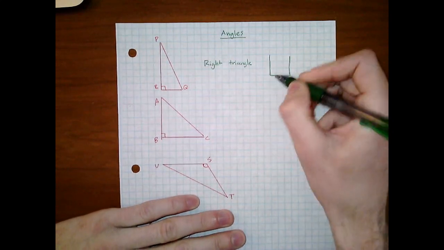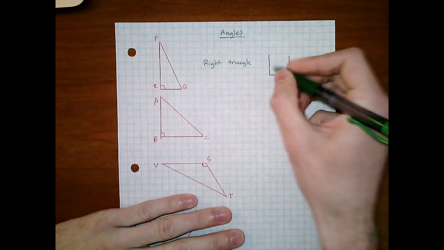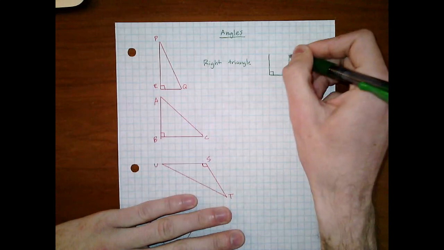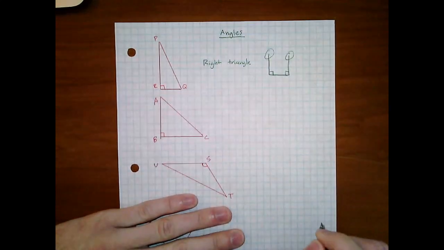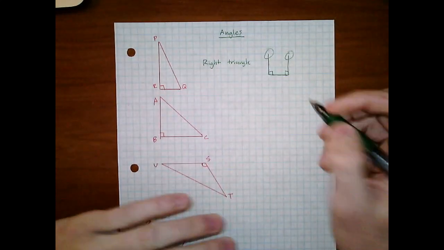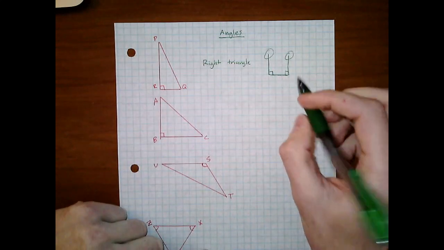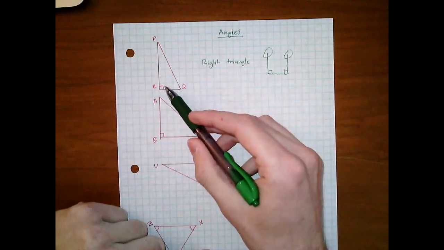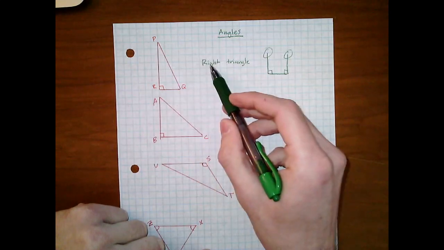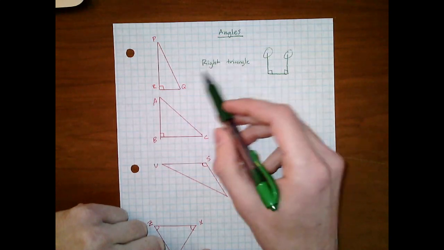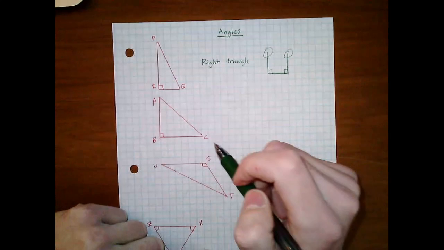Running into a problem, right? If it's a triangle, it has to have only 3 sides. But if it has 2 right angles, these 2 sides are never going to be able to meet. They're actually parallel lines. You can fool around with this on your own, but it is impossible to draw a triangle with more than 1 right angle. So by calling it a right triangle, I automatically know that there is one right angle.